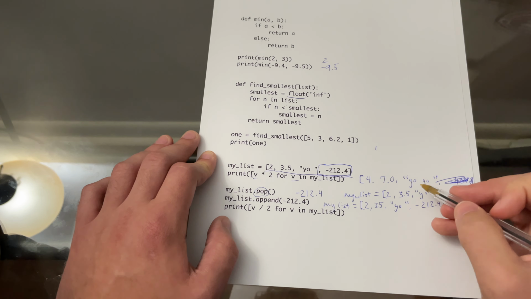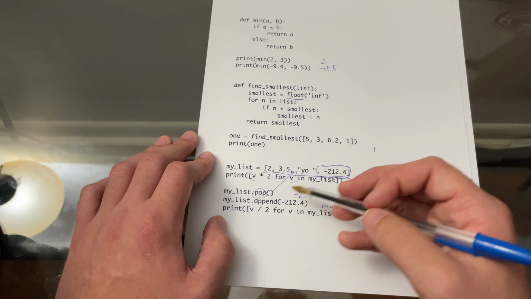And then whenever you popped, it would have actually popped this number or this string. And so there wouldn't be a string. And I would have added this negative number. So this isn't going to work because you can't divide a string by 2. But you know what I'm trying to do. I'm trying to divide this negative 212.4 by 2.